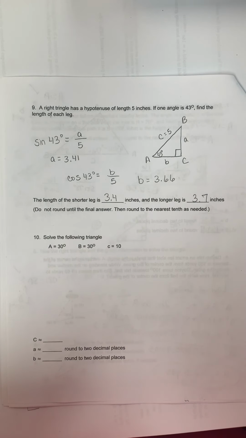Be careful on this problem. It's a simple little problem, but you can end up missing it or getting points taken off because you didn't read the directions for the answer. So be real careful on that.